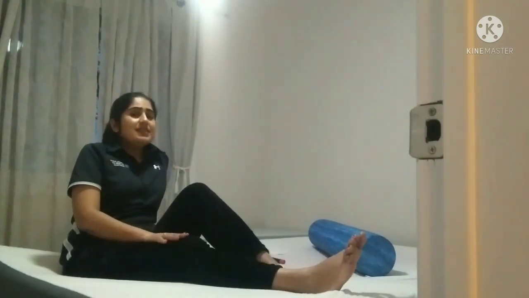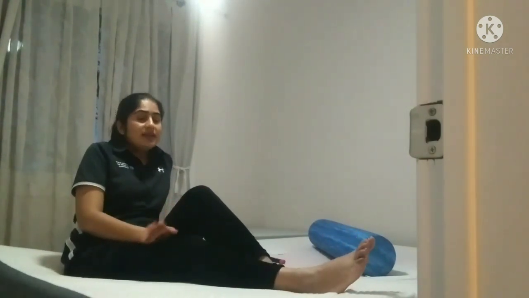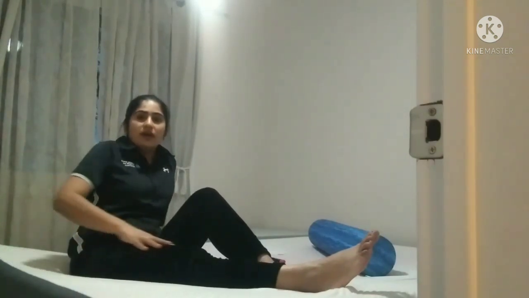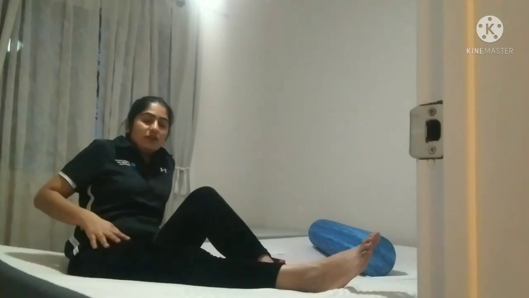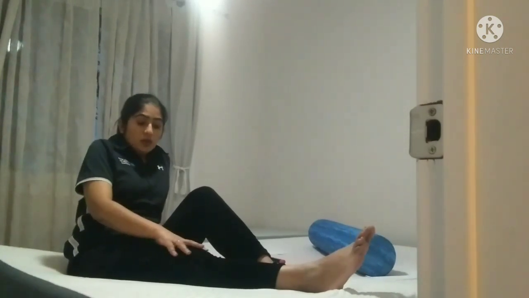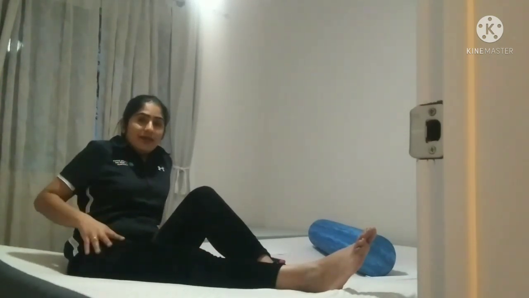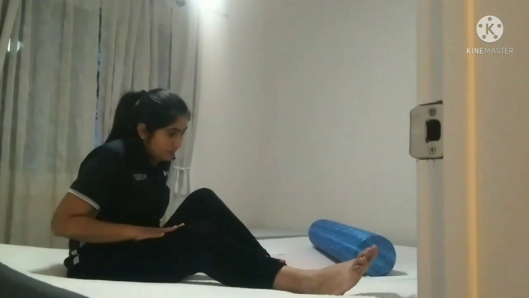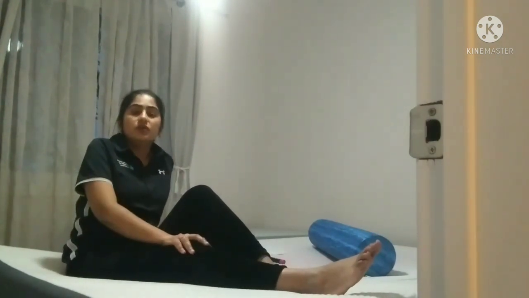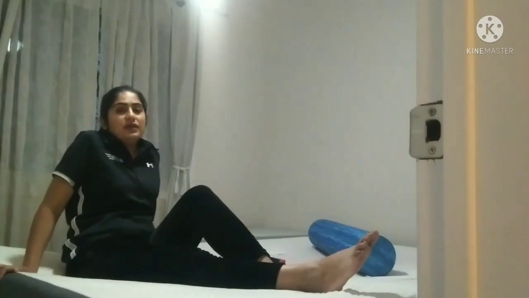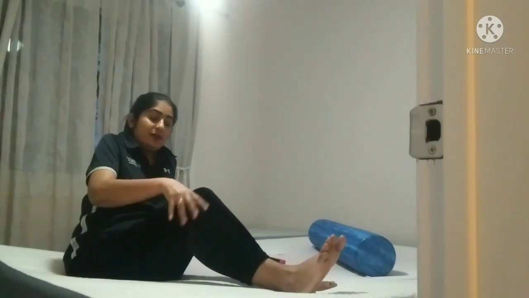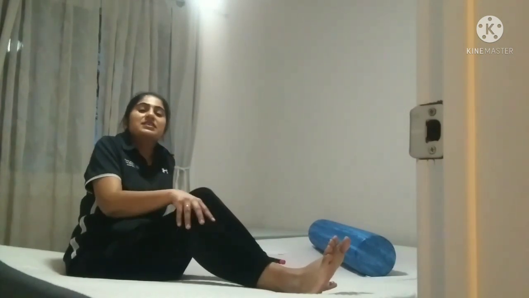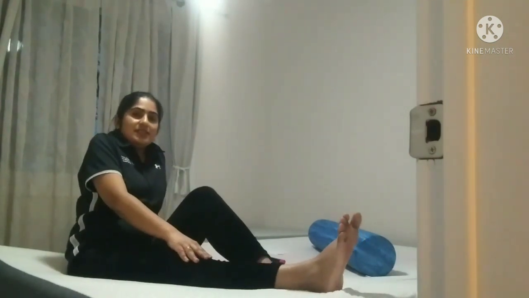Now the second exercise is a very simple exercise in which we are working on the quadricep muscle, which is the main muscle for the functioning of our knee joint. We are contracting our quadricep muscle. In this exercise, we are simply pressing our heel and pressing our knee down.